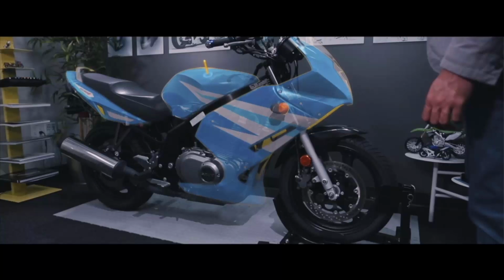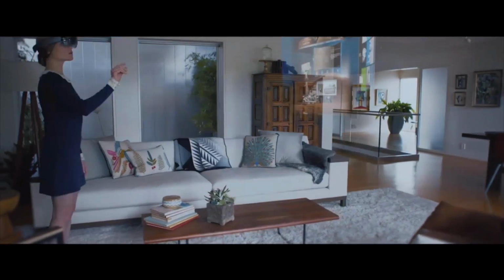This platform is going to truly blend your digital life with your physical life. And it is so thrilling. This is truly about seeing the world in a whole different way.